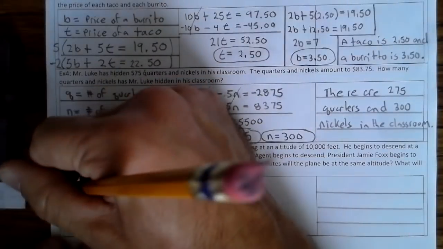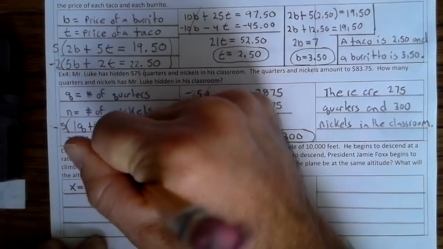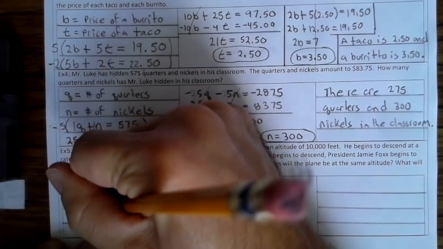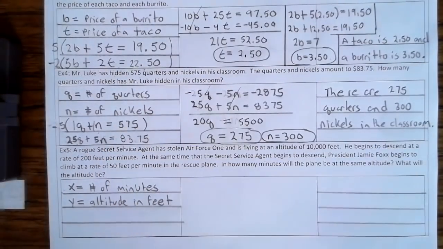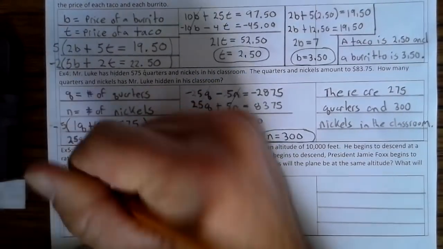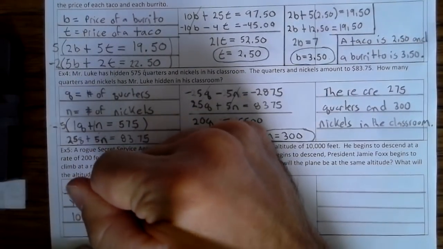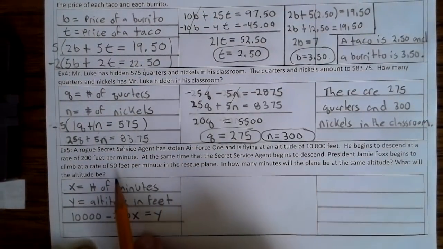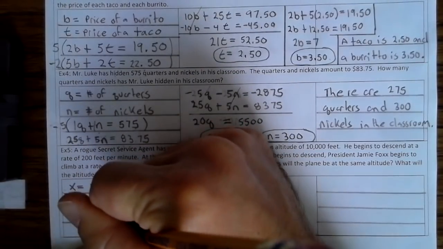So first thing, define our variables. So x is the number of minutes, and y is the altitude in feet. We have our equations. So they start out at 10,000 feet, but they're descending at 200 feet per minute. So it's minus 200x, and that's your altitude. Now the other plane starts at 0 feet, but is ascending at 50 feet.